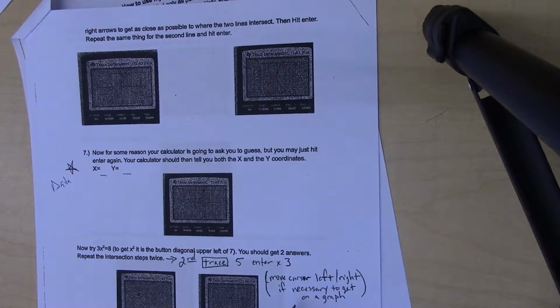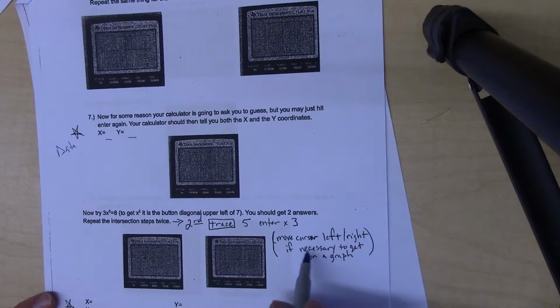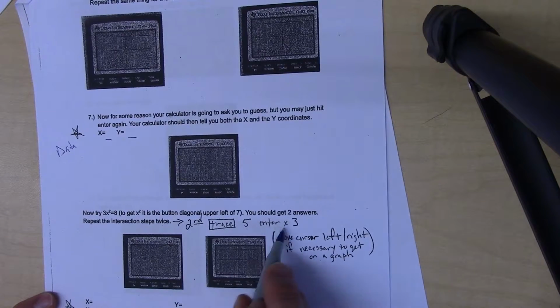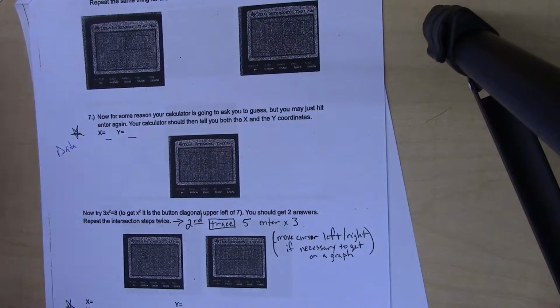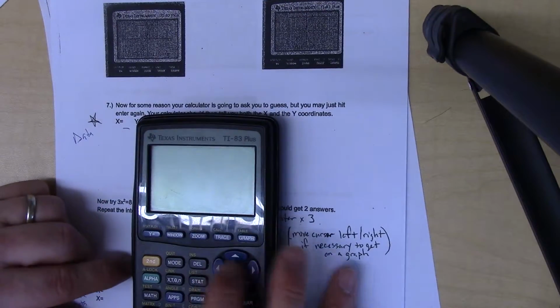And you might have to do this here. Make sure you're seeing this. Move your cursor left or right if necessary to get on a graph. Sometimes, if you just press second trace 5, enter 3 times, it won't give you an answer. So you might have to use the left or right buttons. What I mean is these buttons right here, okay?